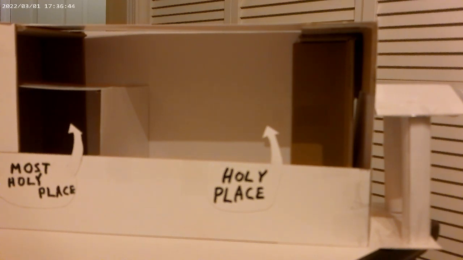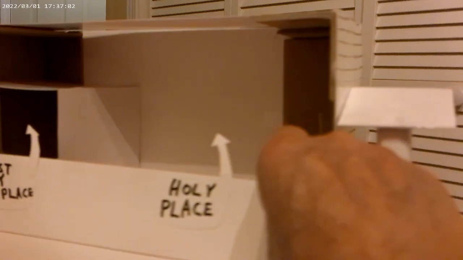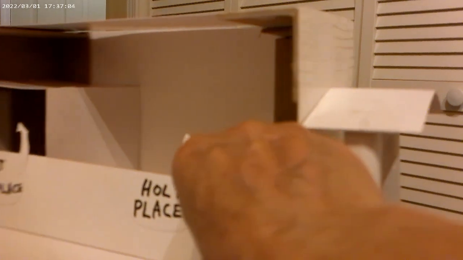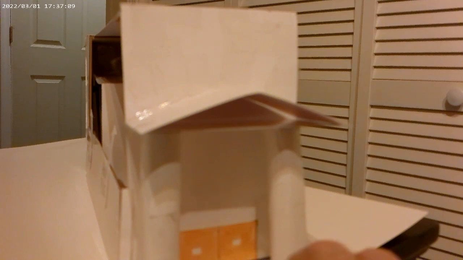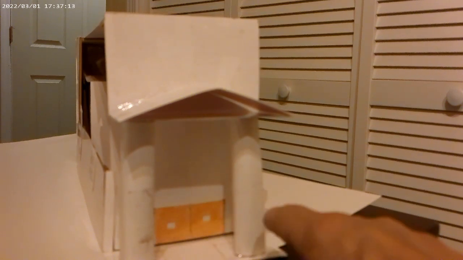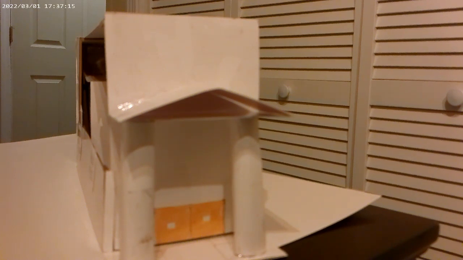Outside, there is a porch, and it probably had some sort of roof over it, but that's really not mentioned. There are two columns that are mentioned and given names.